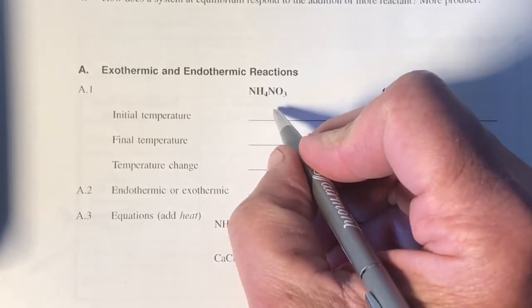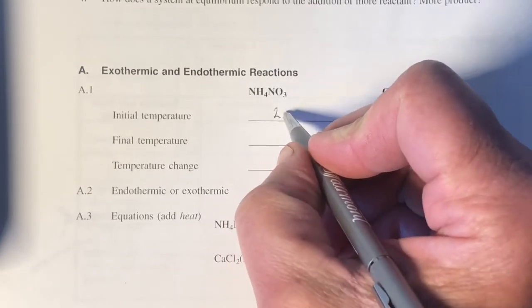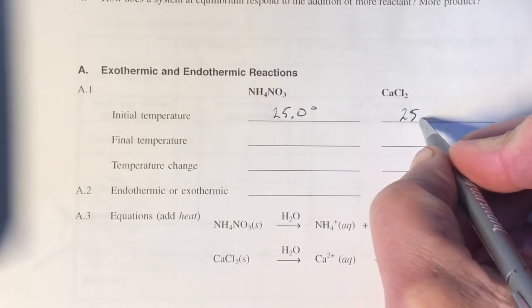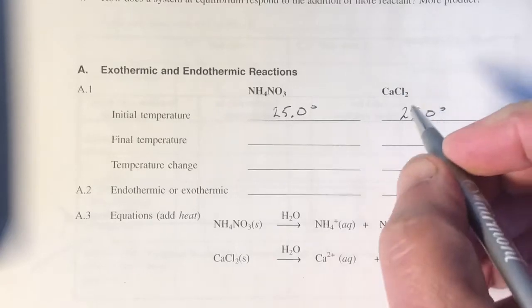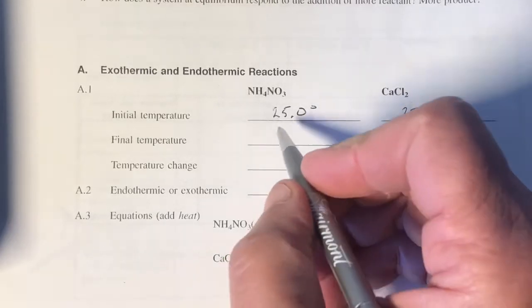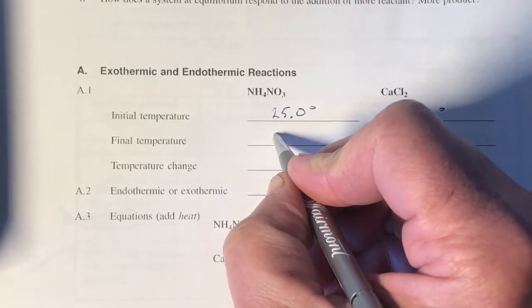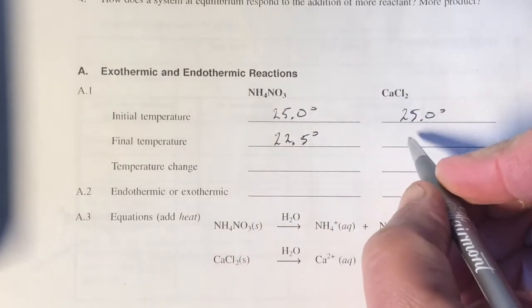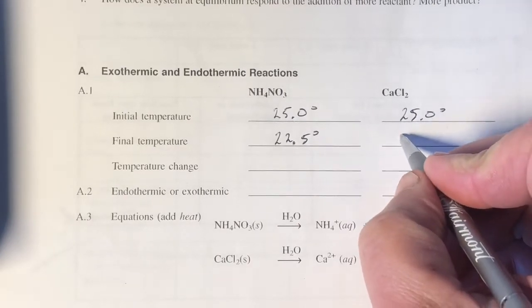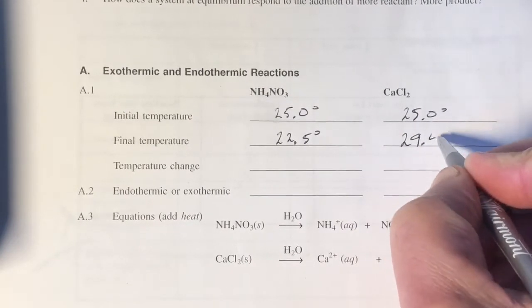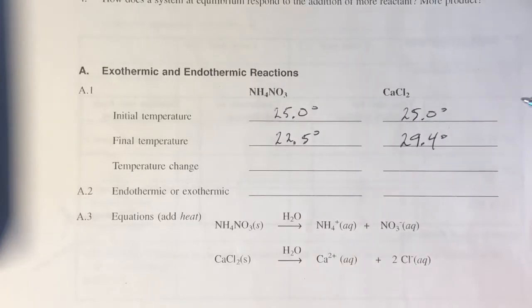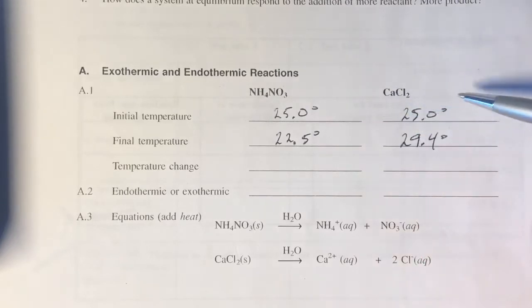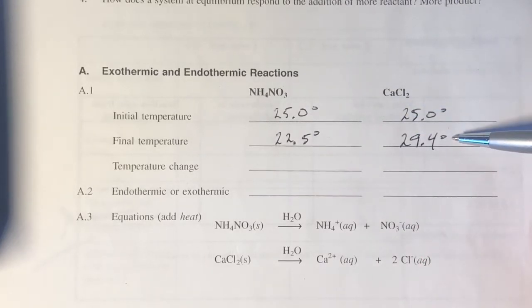So typically what happens is we've got a room temperature start. So if we say maybe we're 25 degrees Celsius, and we monitor with a thermometer, but your hand is almost a better tool for this. With the ammonium nitrate, we typically drop a couple of degrees, 22 or so. Say it went to 22.5 degrees, and the calcium chloride typically heats up. All right, so we had the ammonium nitrate cool off, again, cold to the touch. The calcium chloride, it's a little warmer to the touch.